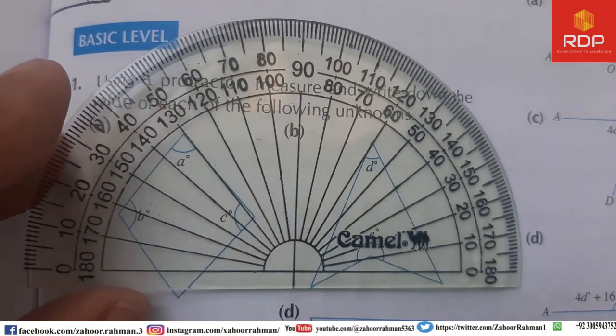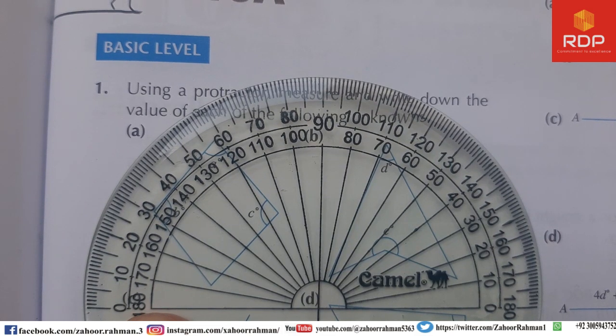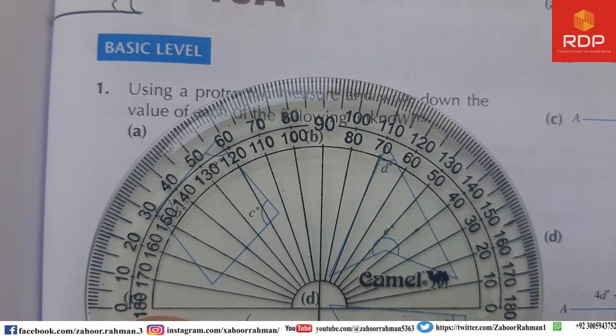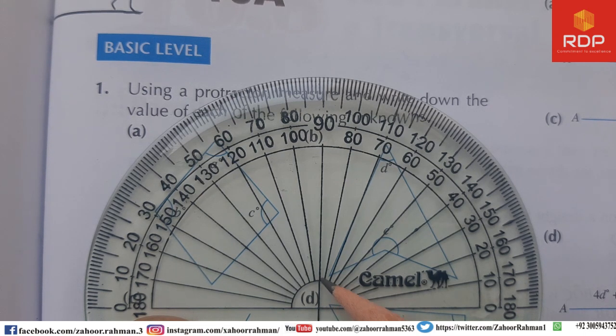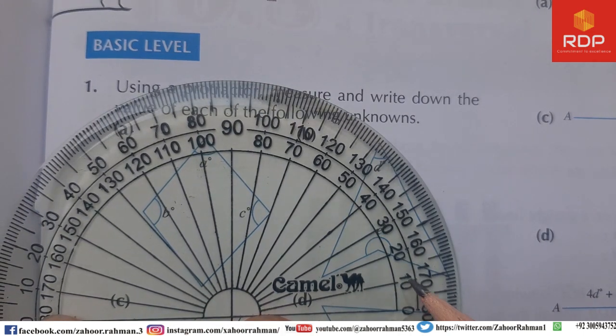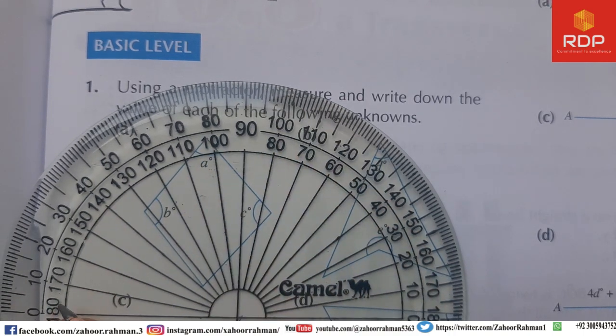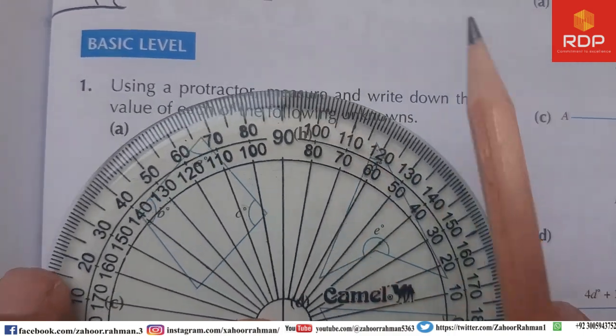Now this is the protractor, and you have to understand the usage of the protractor first. There is a line that is called a baseline, and there is a middle point which is at 90 degrees. And there are two types of degrees on it. Here you can see that it is 0, 10, 20, 30, 40, 50, 60 and so on up till 180.